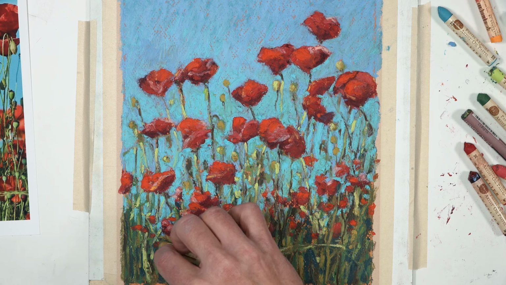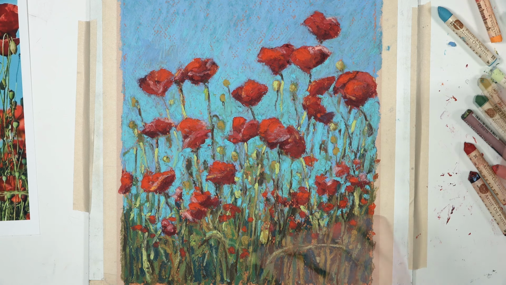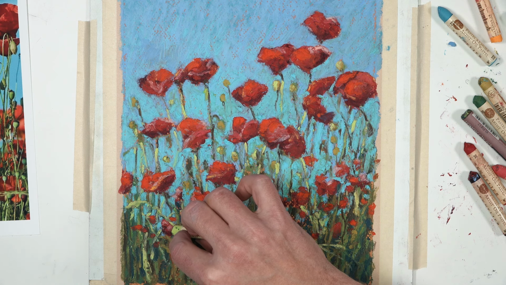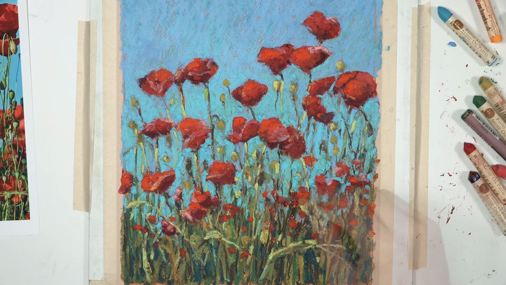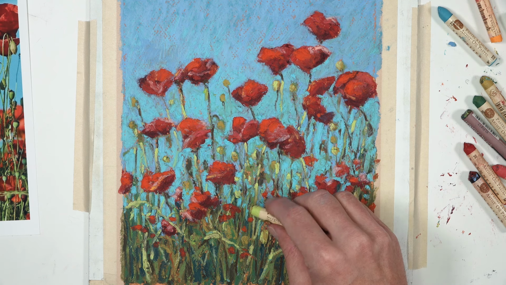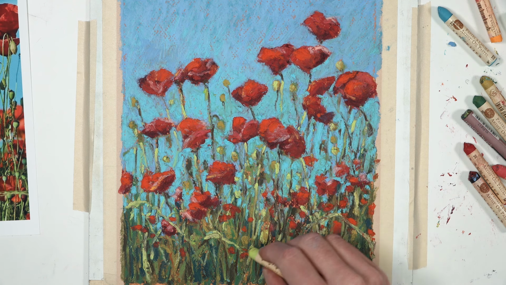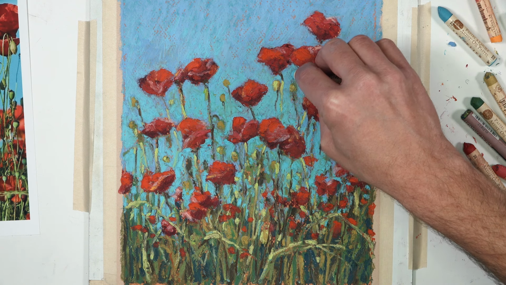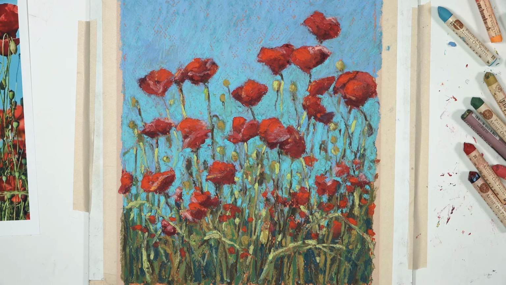We'll add a few more highlights as well with a lighter yellow-green. And then a much brighter yellow-green. And after our finishing touches have been added, our oil pastel landscape of a field of poppies is complete.